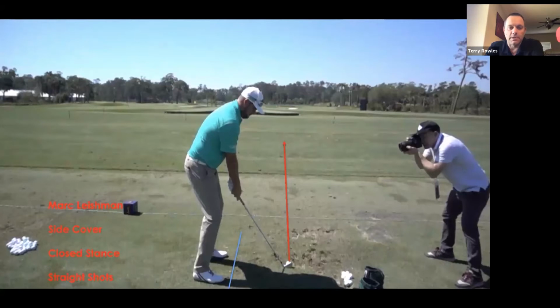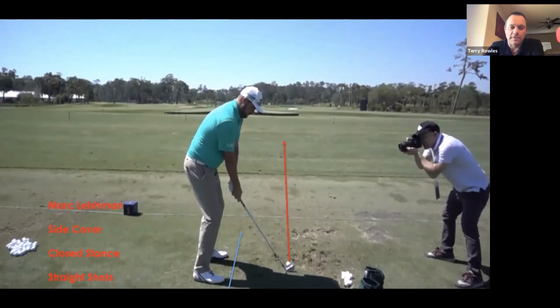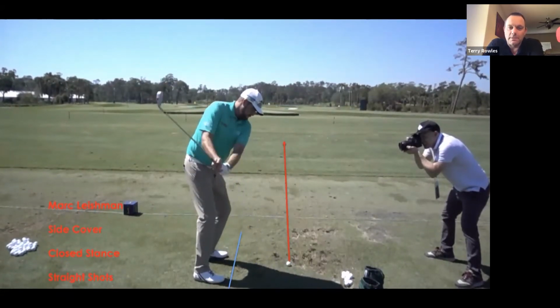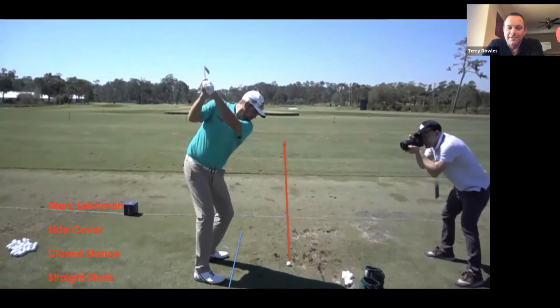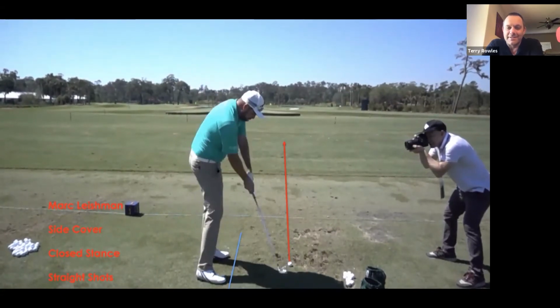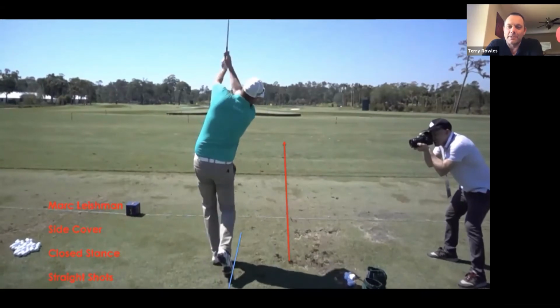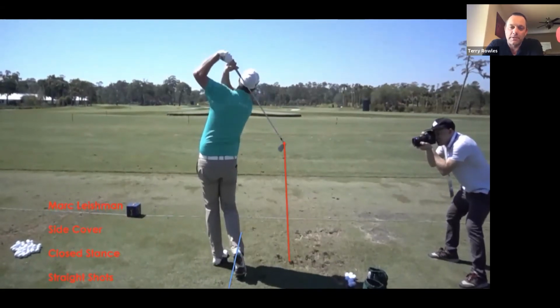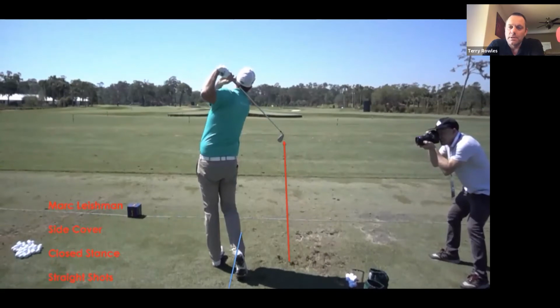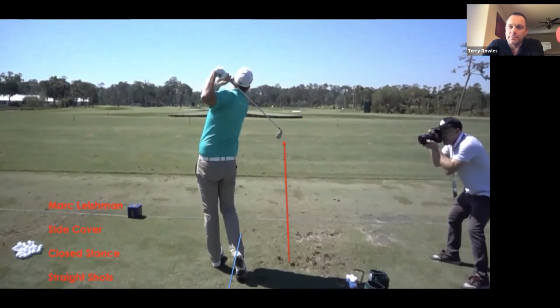This is Marc Leishman, and this actually surprised me. I filmed this, and I thought he was aiming somewhere else, and then he starts it way more left. But that's the way Leish plays. I think Leish is probably one of the most matchup swings on tour, and as such, he's one of the most underrated players on tour.